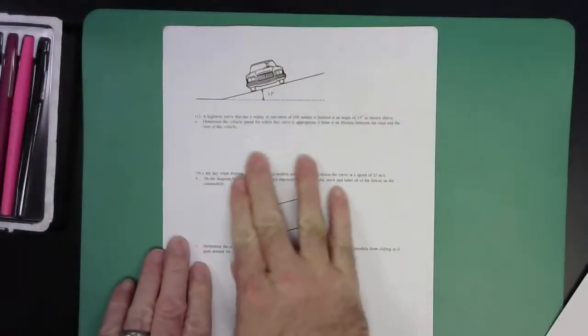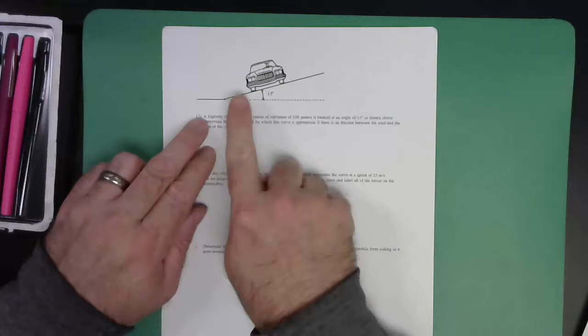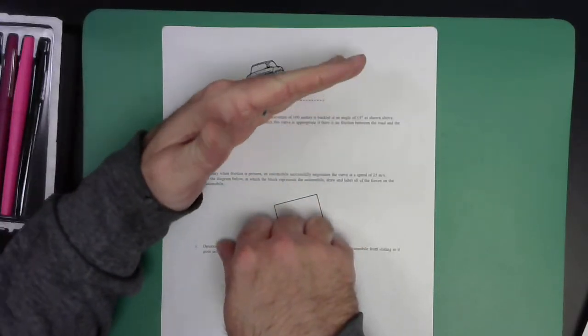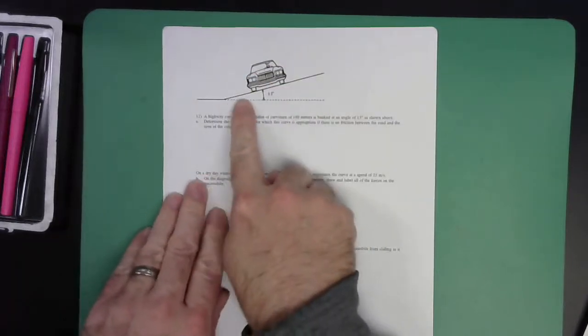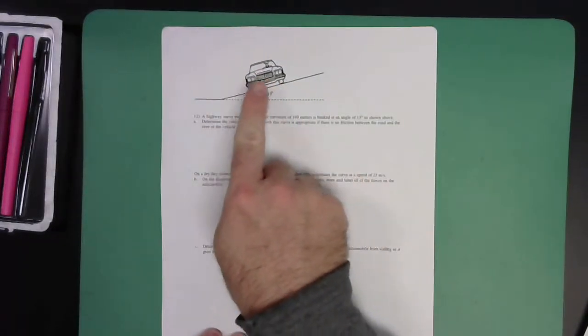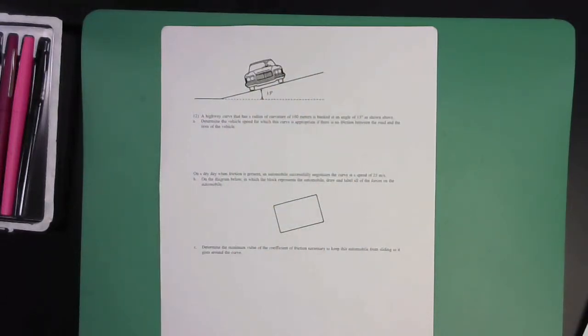So problem 12 is what we call a banked curve problem. I have this car that's driving around a curve, and what they've done is they've taken the ground and lifted it up here, have it on an angle. This is called banking the curve, and we're doing this for reasons. It's going to help the car make the turn so that he doesn't need as much friction between his tires and the road in order to make the turn.